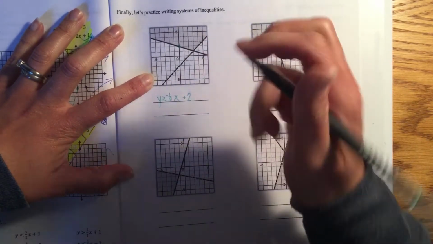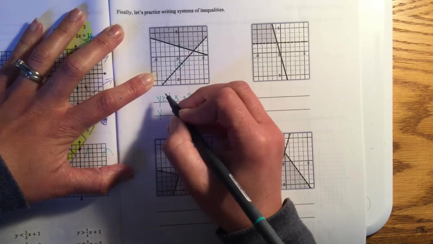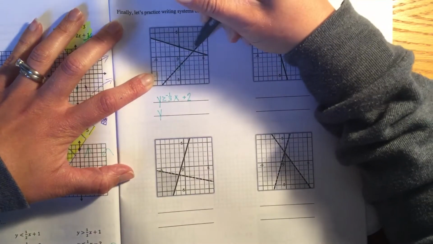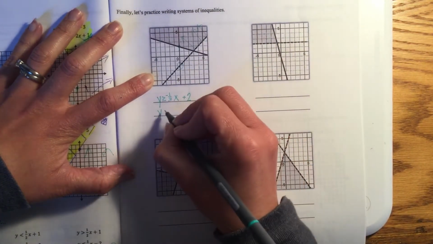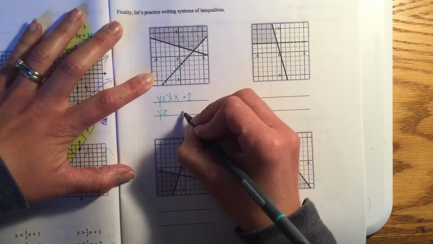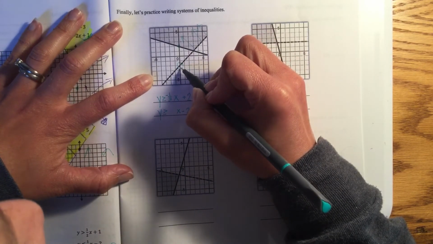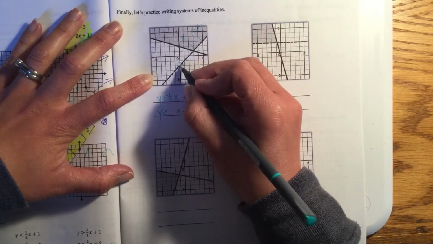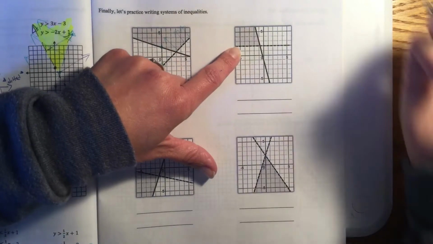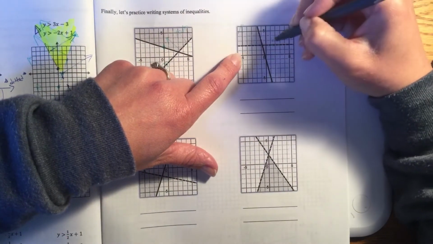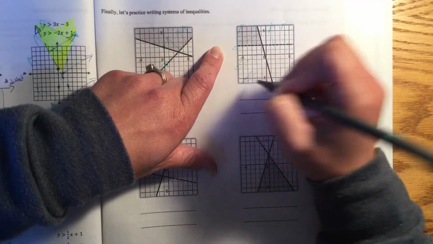My second line crosses at -2, and also would have to be shading above this line in order to have that area count. And it's a -2, and my slope looks like a +1. Up 1 over 1, up 1 over 1. Okay. So this region, if you look here, I'd be shading above the dotted line, but below that solid line.